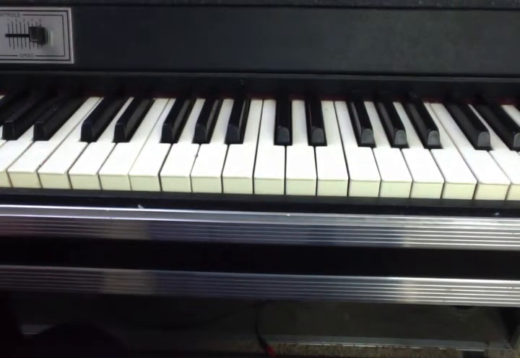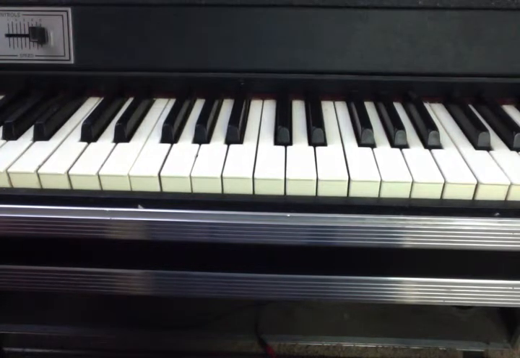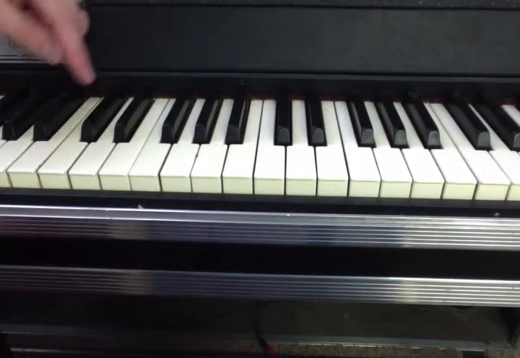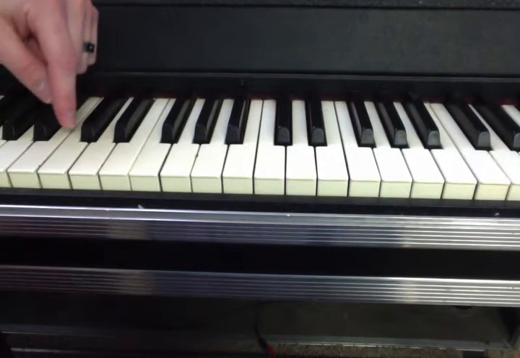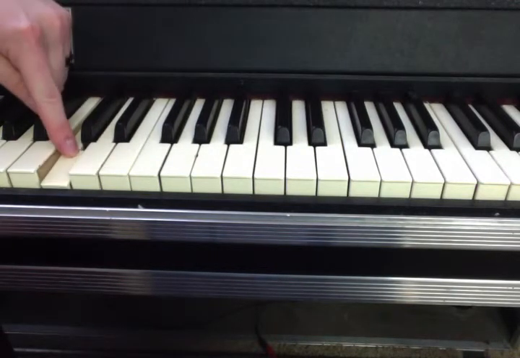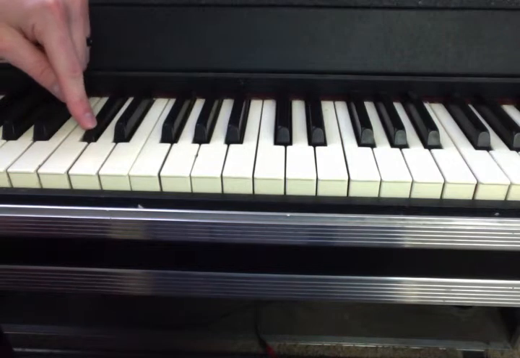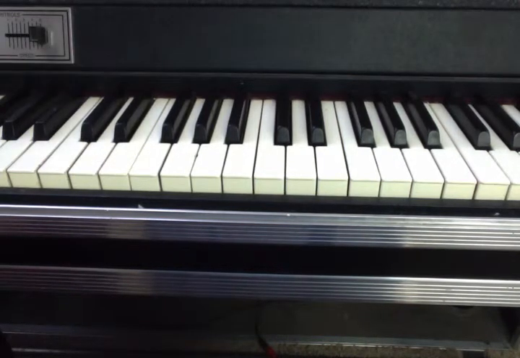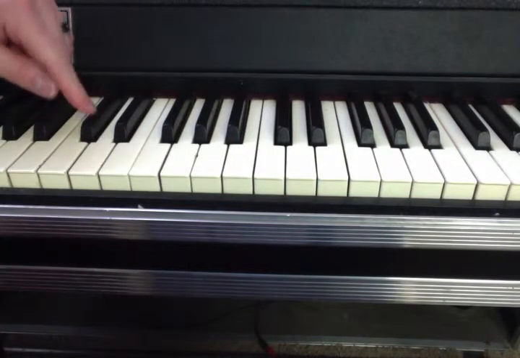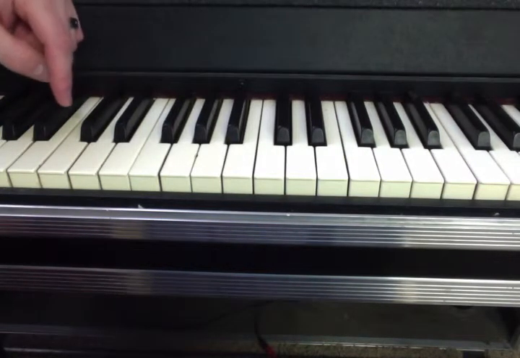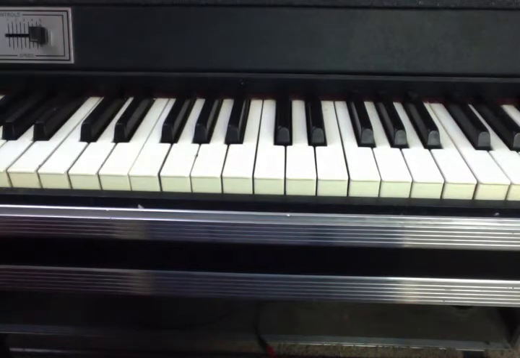Now, a minor second, simply put, is when 2 notes are a half step apart. Just a half step. So you look at the same spot we were looking before, right? We've got the C to the C sharp or the D flat. That's a half step. Super simple. Half step, minor second, whole step, major second. 2 notes apart.